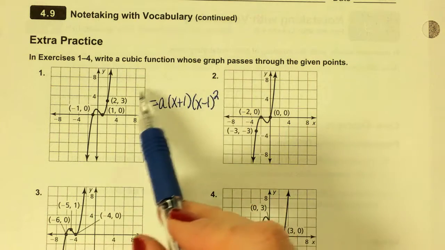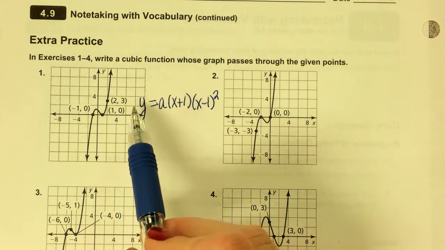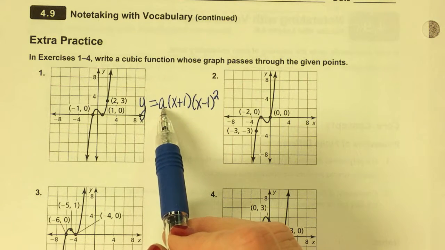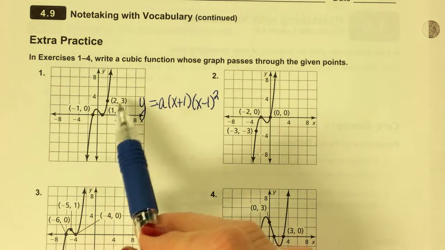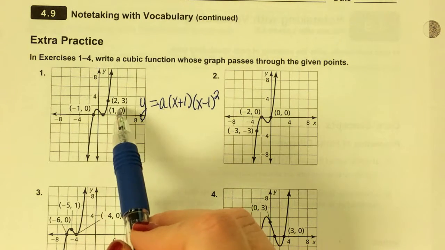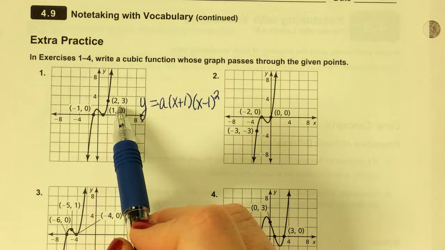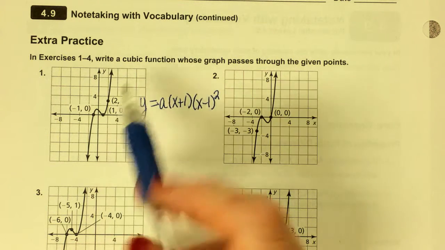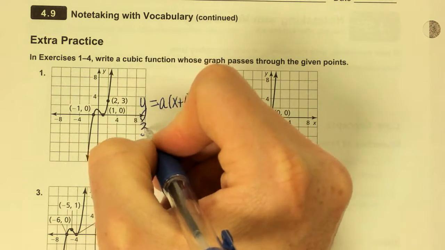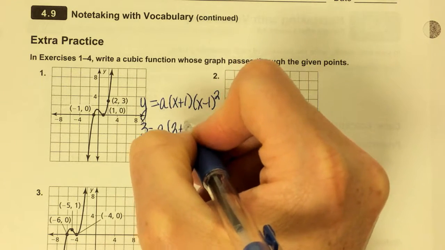So I know that this function would work, okay? But here's the thing. I have to know what A is. So I have to see if there's any other point on here that we know. Well, just so happens they gave us this point. So what am I going to do with that point? Plug it in for X and Y, right? So I'm going to plug in 3 for Y, A we don't know, 2 for X.